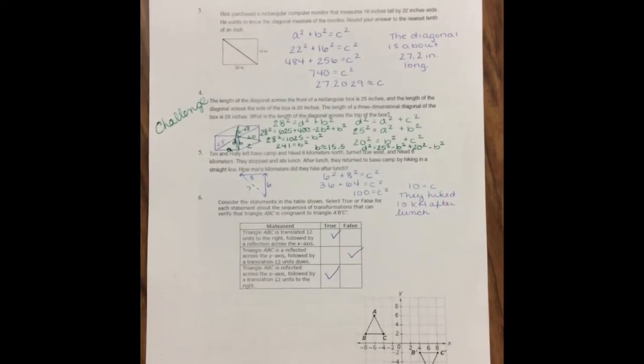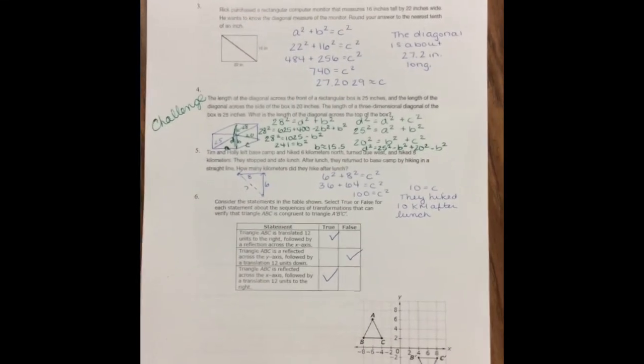Pythagorean theorem is a good part of your exam. I would really make sure you are comfortable with your Pythagorean theorem.